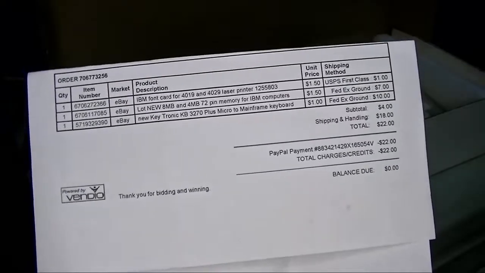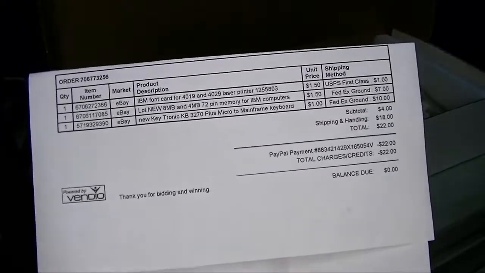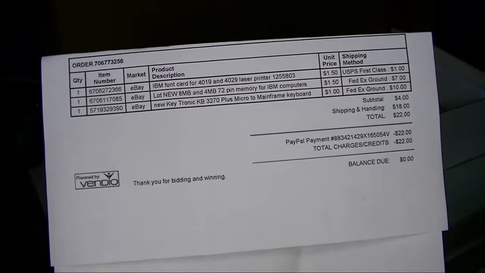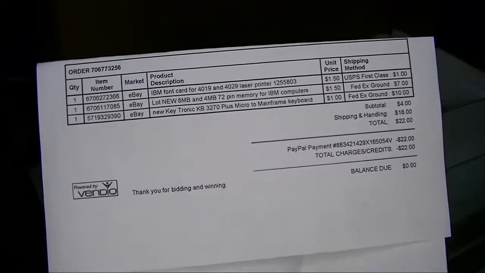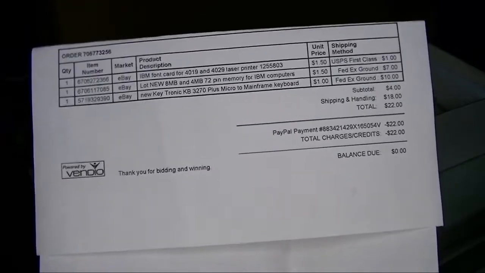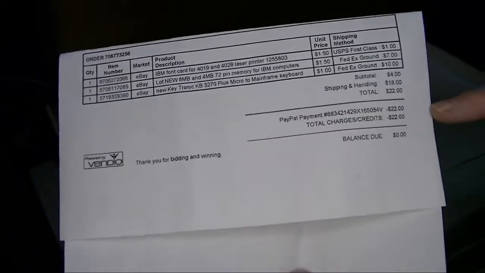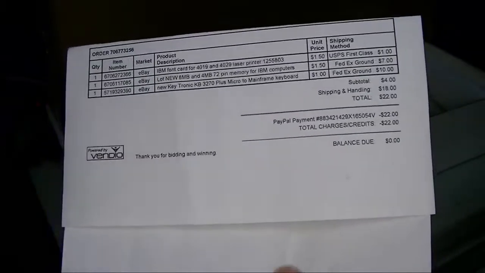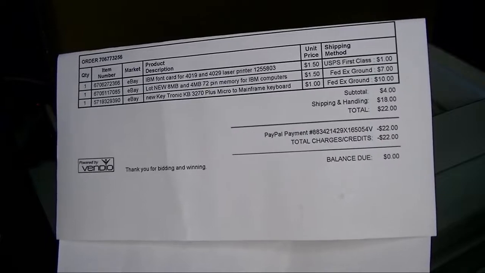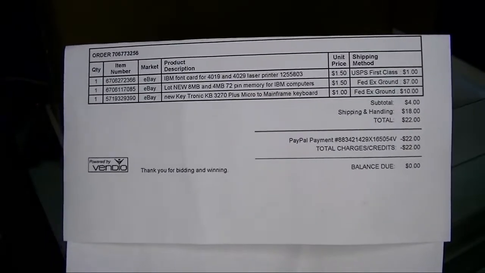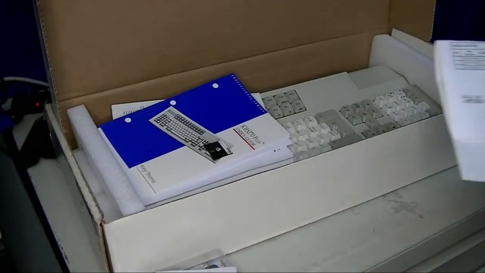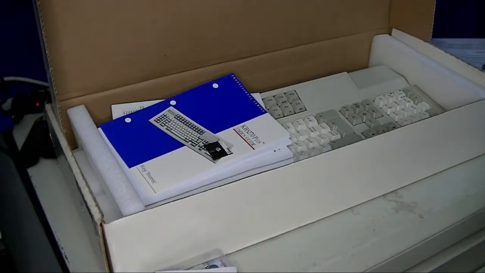This is $4 of items back then. And so altogether, the $4 for the subtotal, the shipping and handling of $18. So the total was $22 for all those items. So this keyboard was $1 off of eBay back in the day.